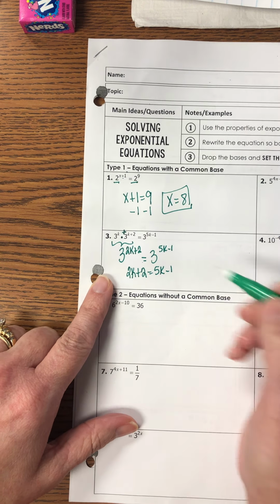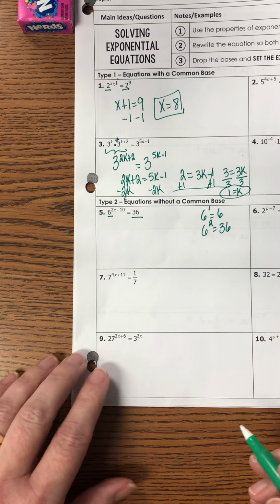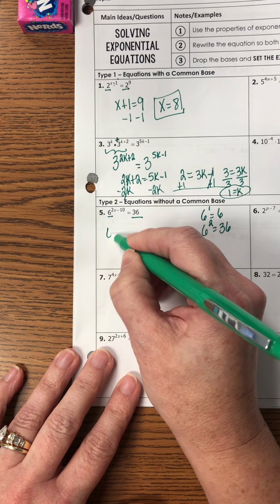Once we get to number 5, we can see that things are starting to get a little bit more difficult because we no longer have an equation with the same base. We have 2 different bases. So we have a base of 6 and a base of 36. So my best advice to you is to start with the smallest base and see if you can raise it to a power that will give you the other base. So since we have 6, we know 6 to the first is 6. And 6 to the second is 6 times 6, which is 36. So that's what we're going to use is a base 6.